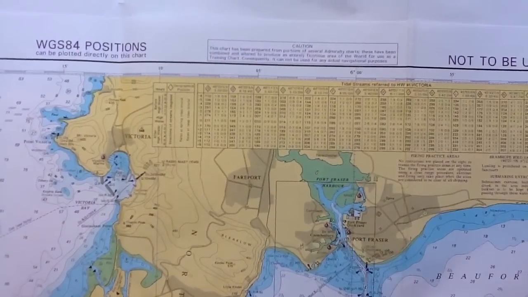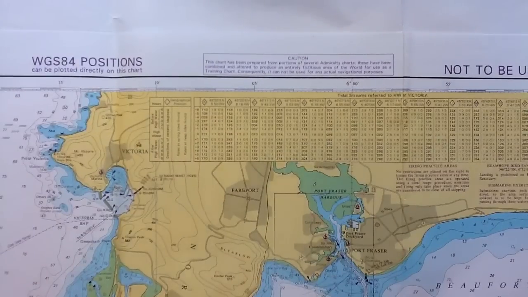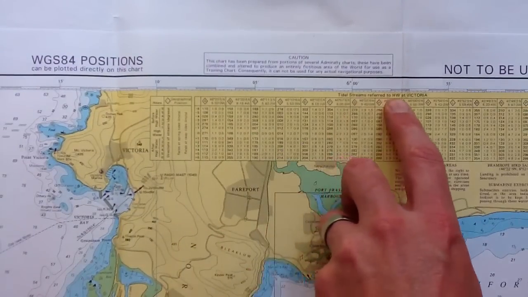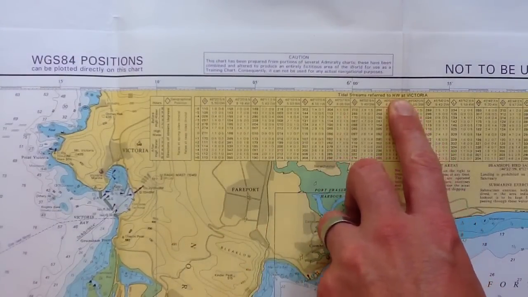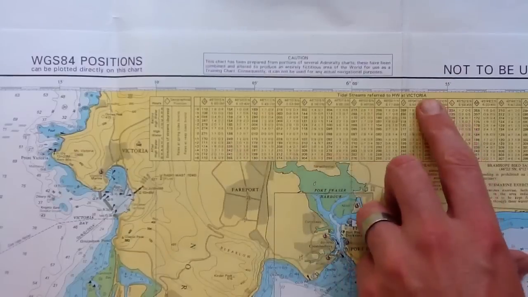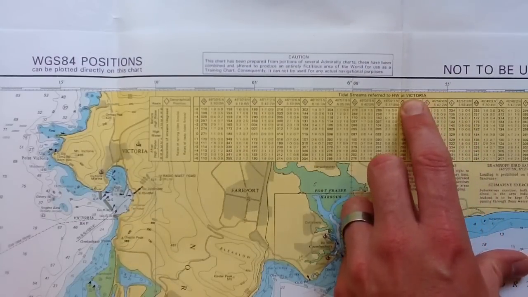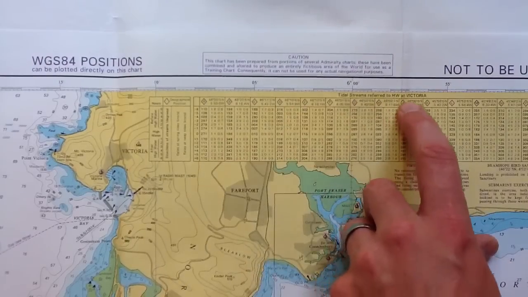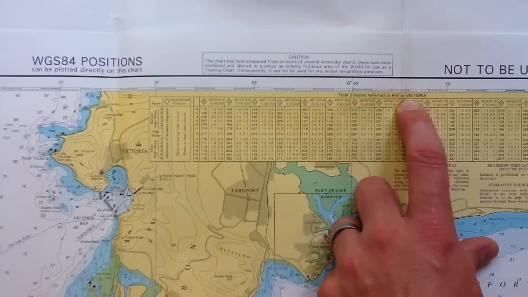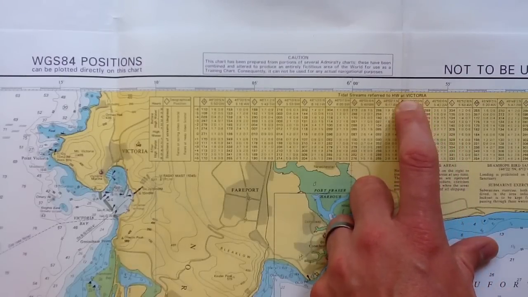Now let's have a look at this in a little bit more detail. First of all, at the top of this table, the first thing you need to note is that this table is referenced to high water time at a standard port, in this case Victoria. So before using these tidal diamonds, you'd need to know the high water time for today at Victoria.